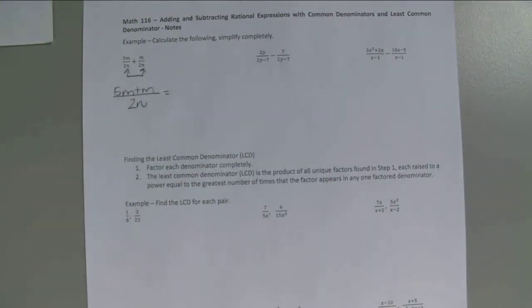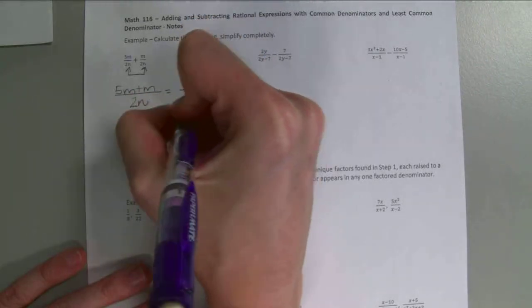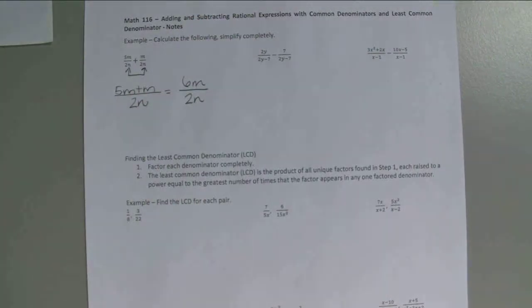After you combine them like that, you ask yourself, is there any more you can combine? And you can. 5m and m are like terms. So how many total m's do you have up top? You have 2 terms, but you have 5 in one and 1 in the other. So how many total do you have? 6 m's, right? So this is 6m over 2n. Is that okay so far? The denominator that they share stays the same. You do the math on top. 5m plus another m is 6 m's altogether.